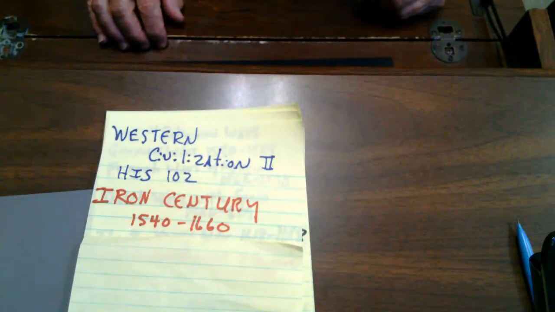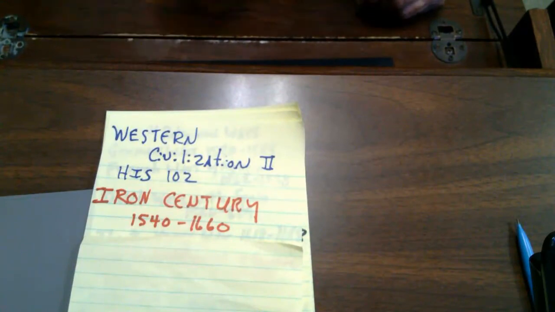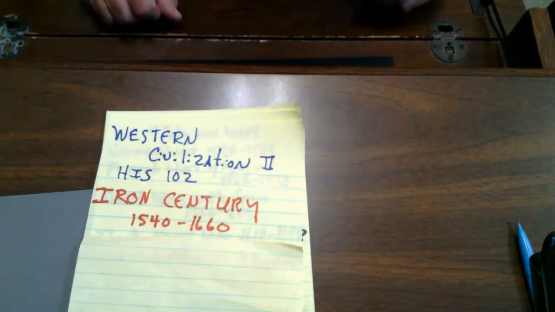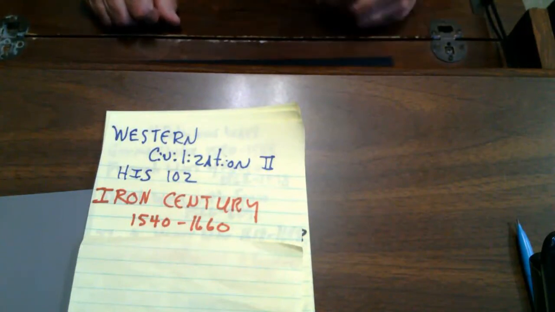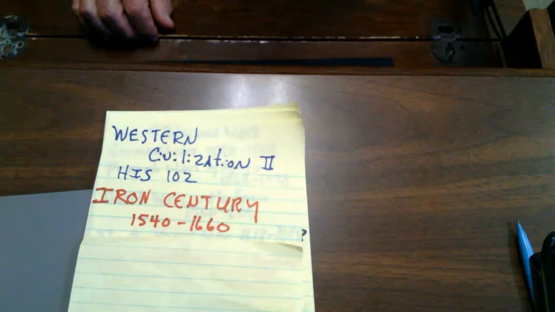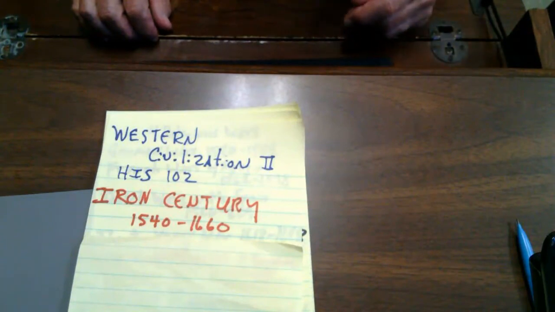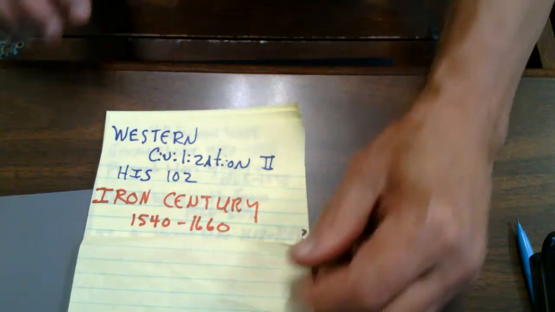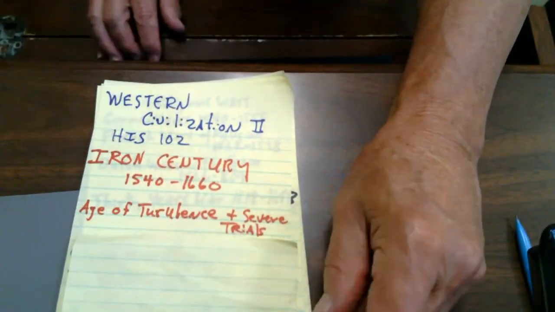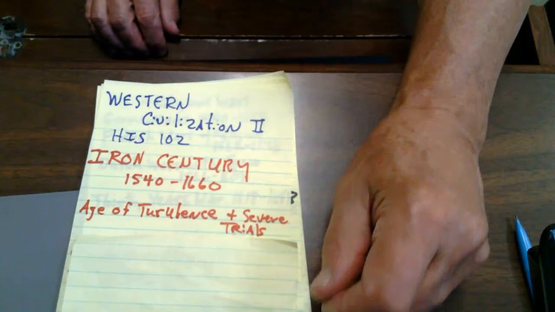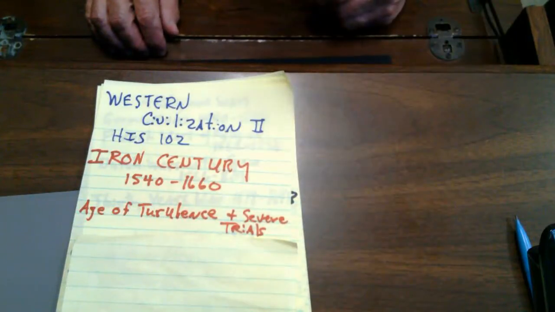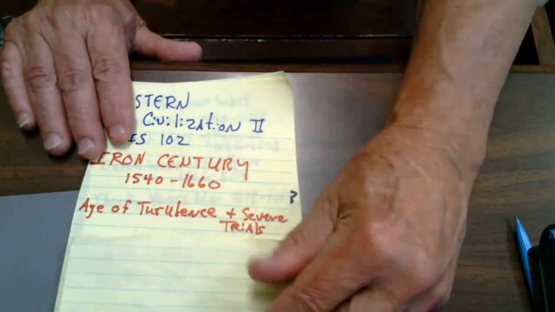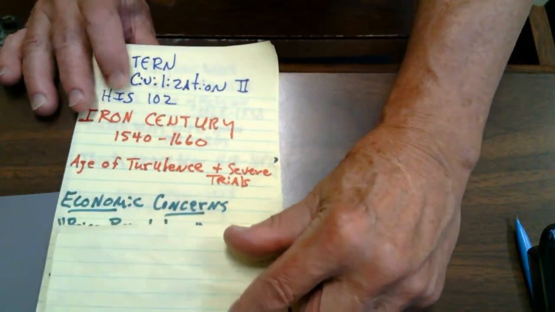Obviously, it dates more than just a century. Please do not confuse this with the Iron Age. It has nothing to do with the Iron Age whatsoever here. But it's a time of great turbulence, a time of severe trials, strifes. In many ways, it was just an effort to struggle to stay alive during this Iron Century. So get comfortable with that term. I use it quite a bit.